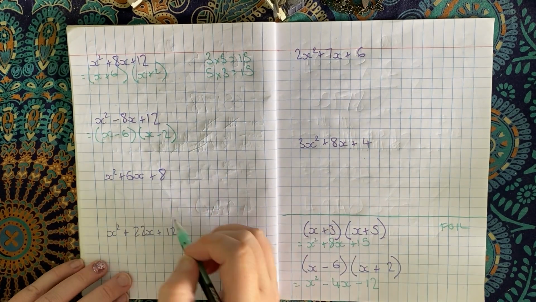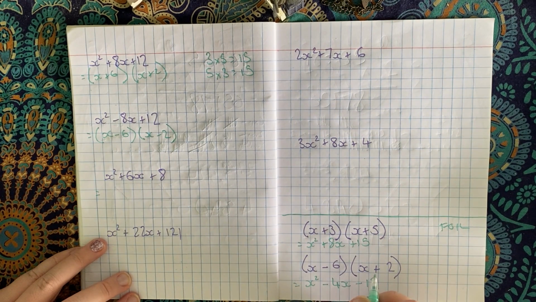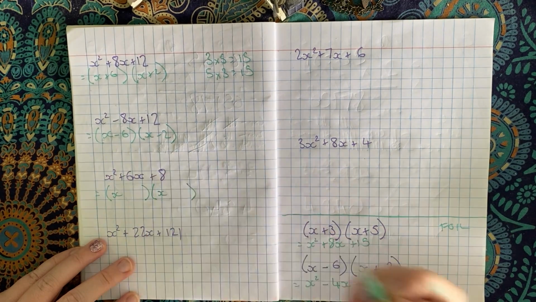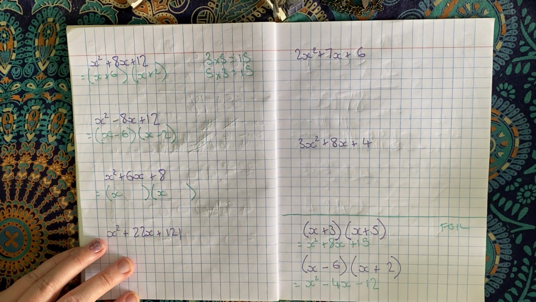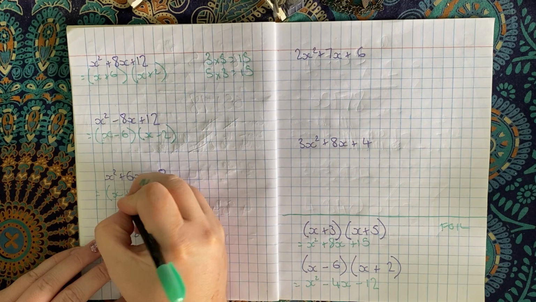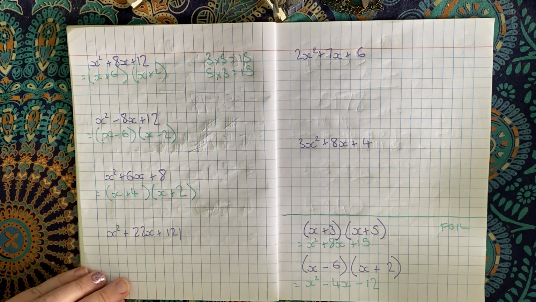All right, this one here, same thing. I want you just to think for a moment what two numbers are going to add to 6 and multiply to 8. Hopefully you've come up with the solution 4 and 2. So 4 plus 2 is 6. 4 times 2 is 8. So my two numbers are 4 and 2.